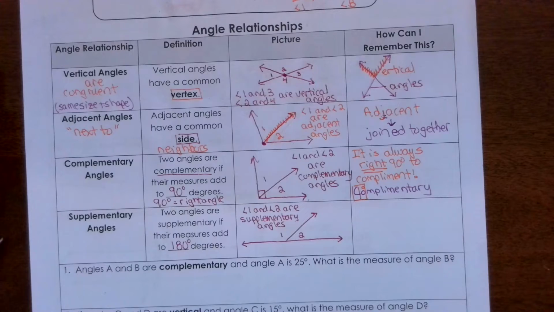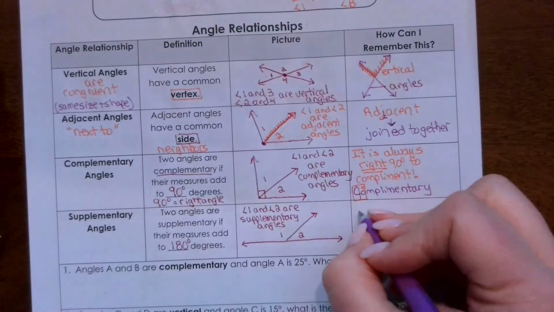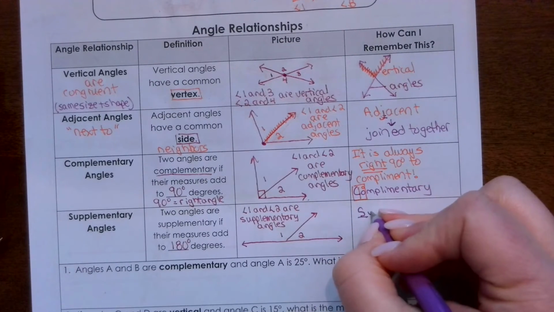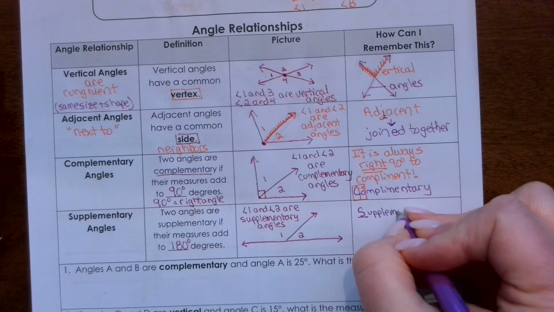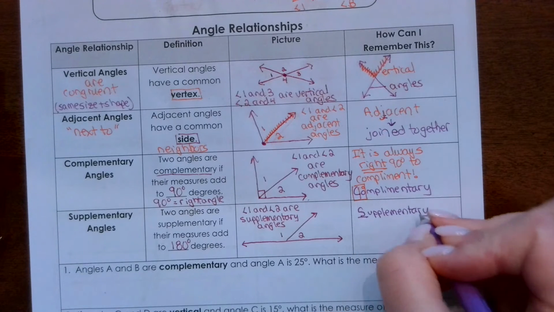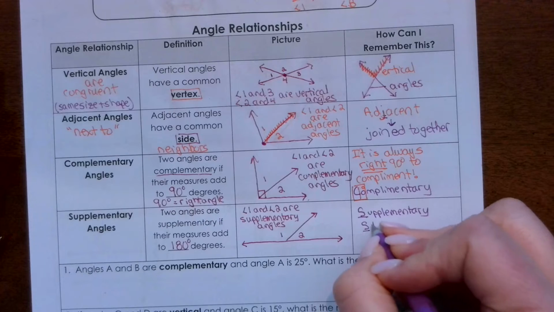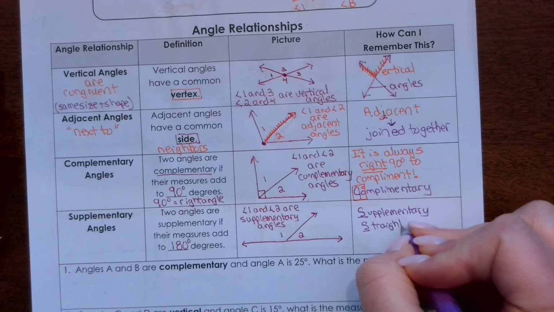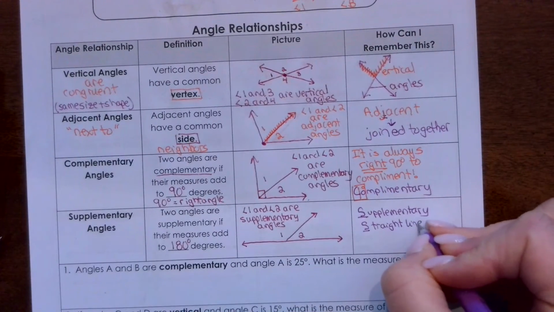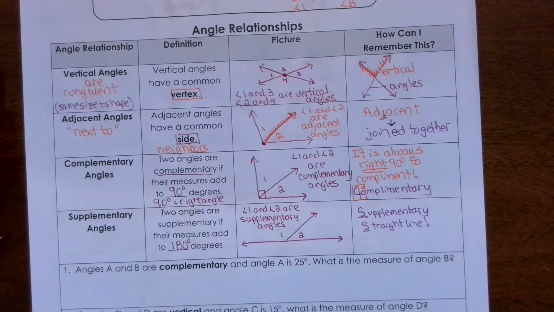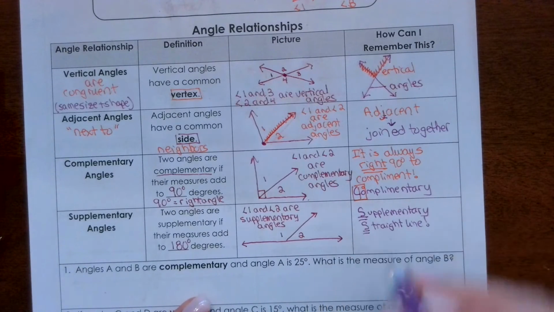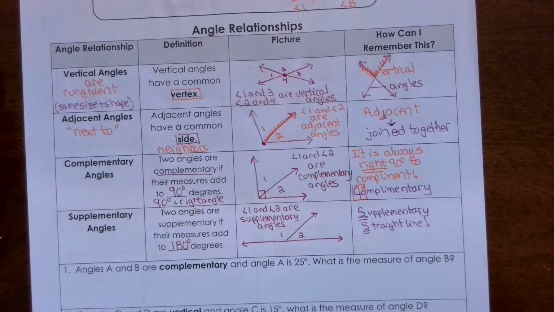A clever way I found to remember this is supplementary, straight line. And that is what I had for that. Maybe you have another way you could share with me.